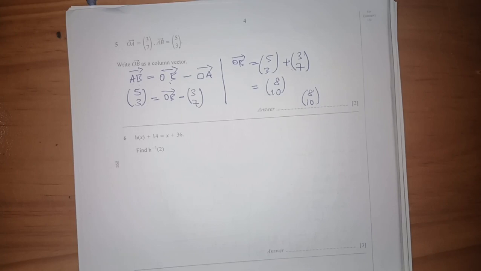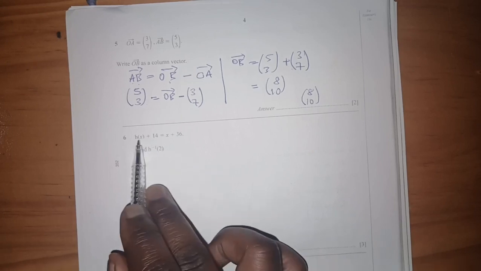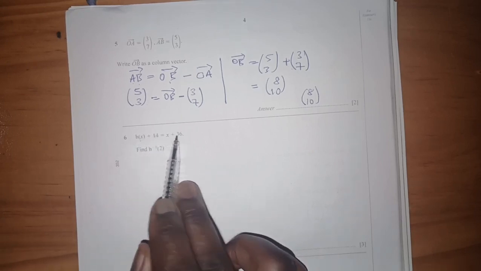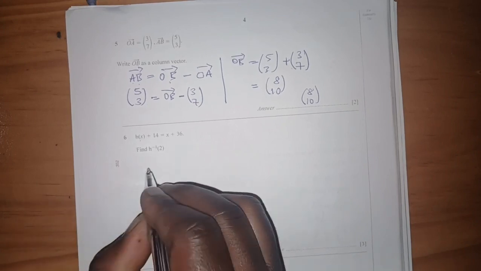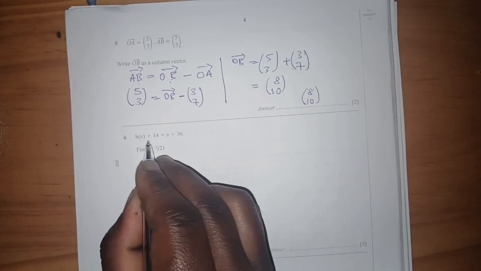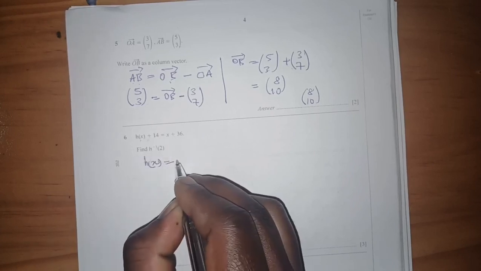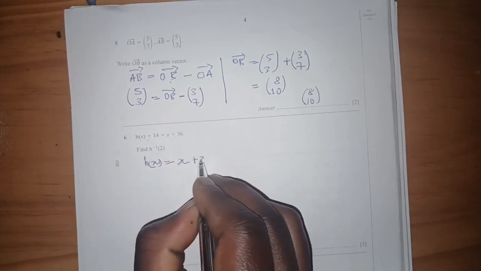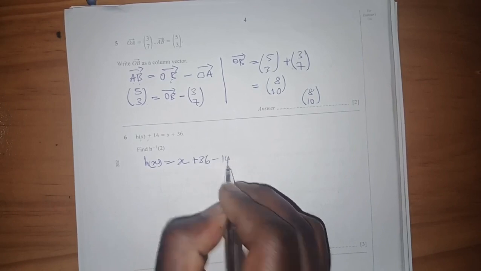Next question. The next question here is on functions. You are given h of x plus 14 is equal to that. Let's make h of x the subject. H of x is equal to, then take this guy to the other side, x plus 36 minus the 14 there.